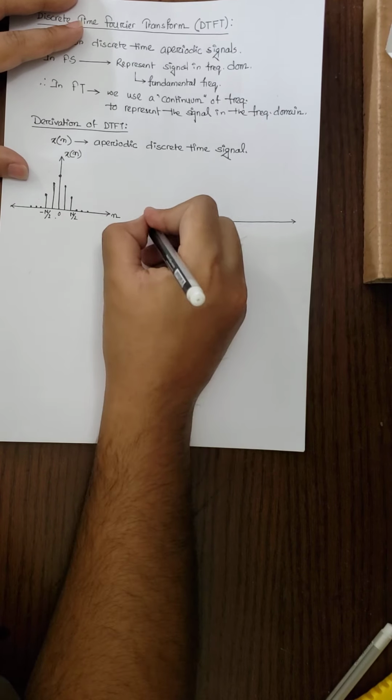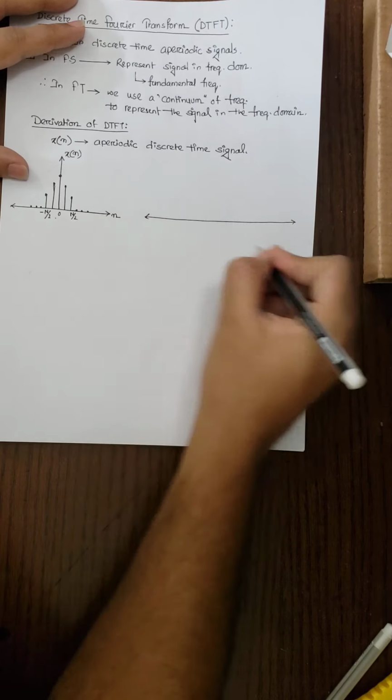So if this signal is converted to a periodic signal, this is the time axis, and the signal will look something like this. This is the first sample, this is the second sample, third sample, three gaps.